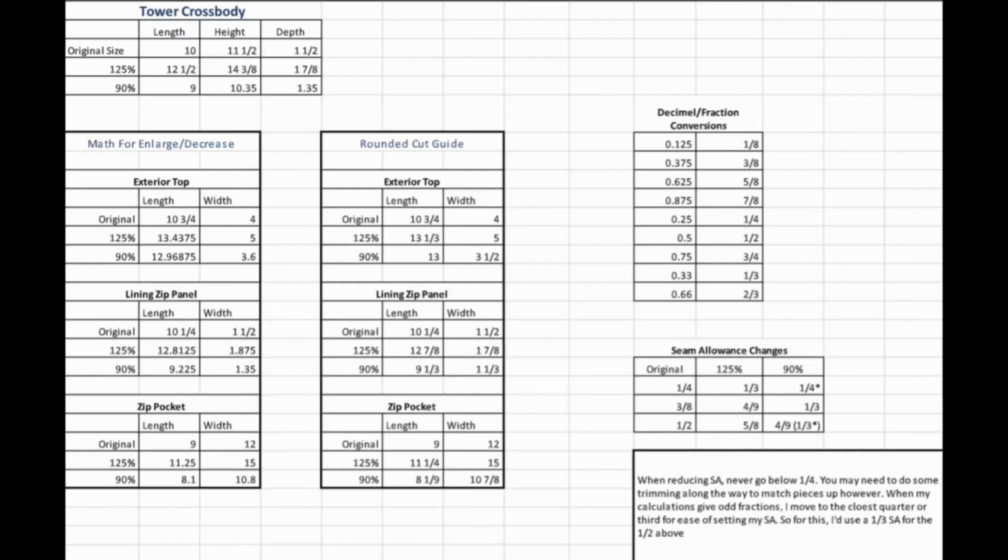If you're decreasing to 90% and you use the same, let's call it an 8-inch zipper, you're going to trim after you insert it. But when you're enlarging, you need to account for that when you cut your zipper or zipper tape, whatever you choose to use. Otherwise, it may not fit your hole, or it may not be big enough to close your bag.